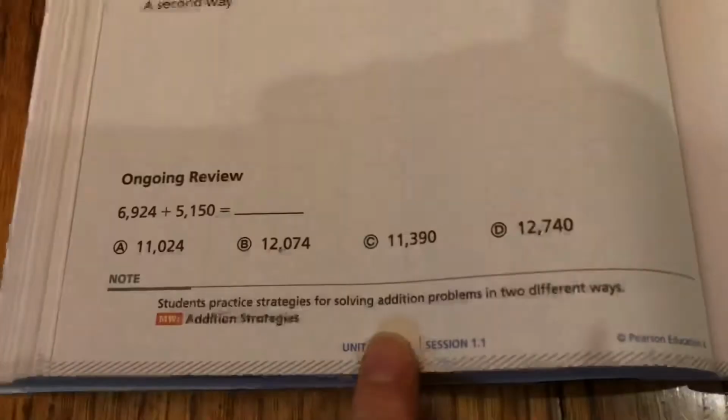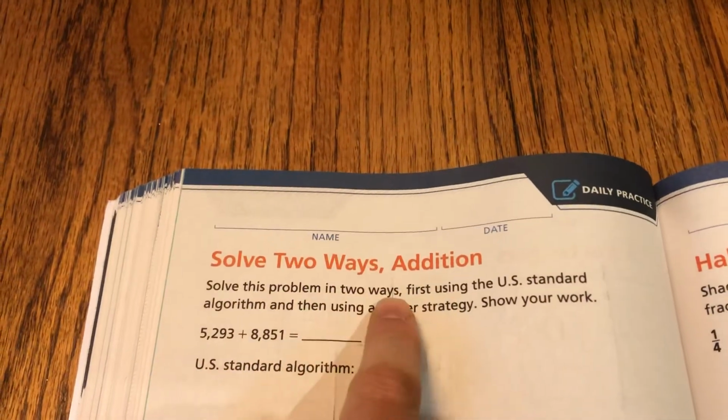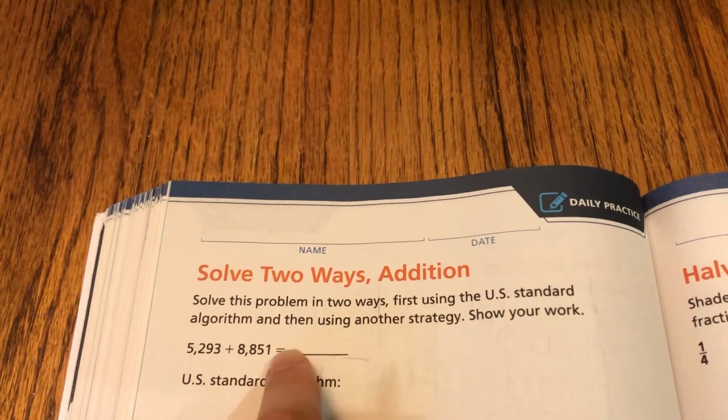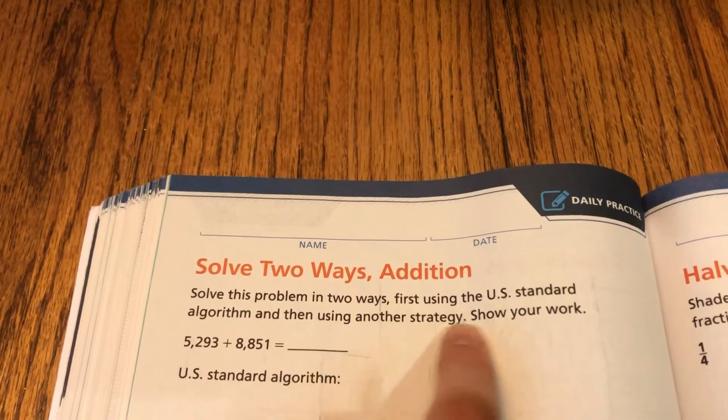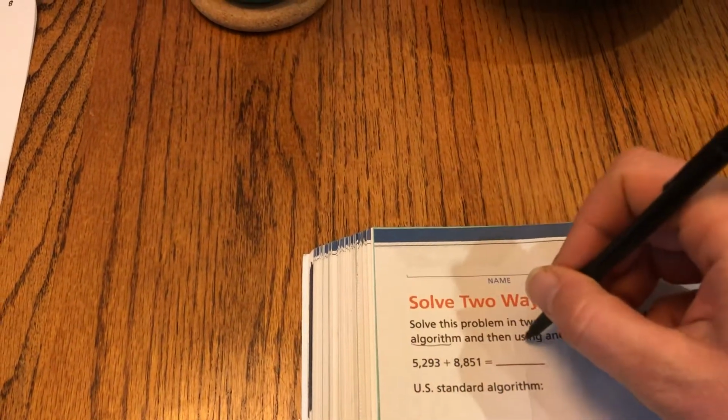Crazy. So page 342. Let's read those directions. Solve this problem in two ways. First using the US standard algorithm and then another strategy. Show your work. I want to focus on why we're trying to do two strategies. Because it will help you develop an understanding of what's going on when you actually do the standard algorithm.